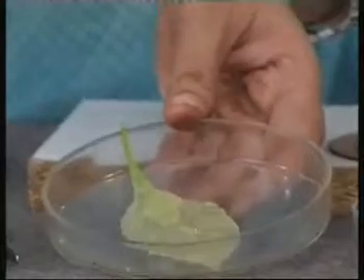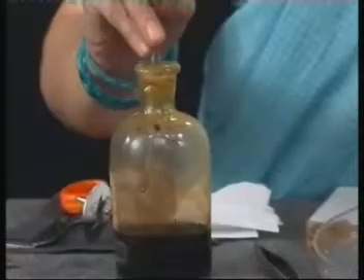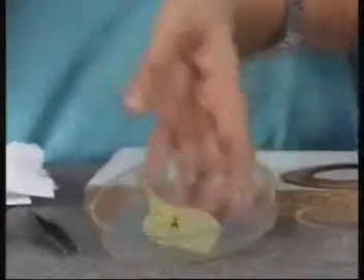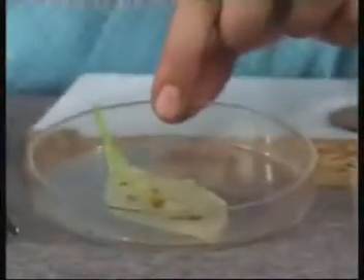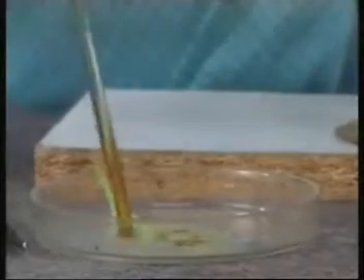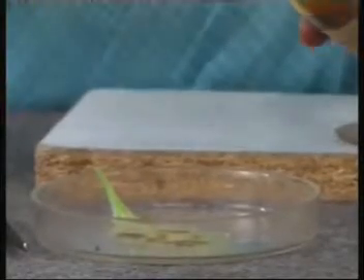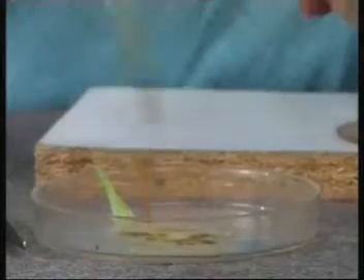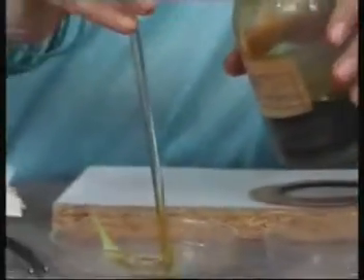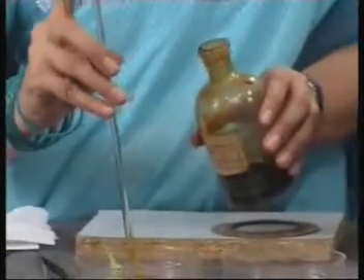And now I am going to use iodine solution to see which portion of the leaf answers the starch test. Now let me leave this aside for about 5 to 10 minutes and then observe the leaf.